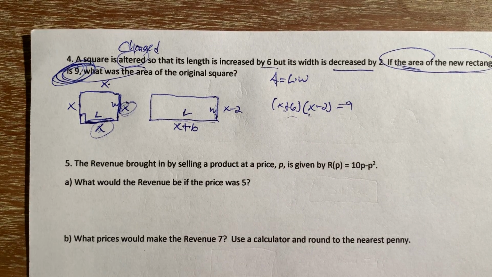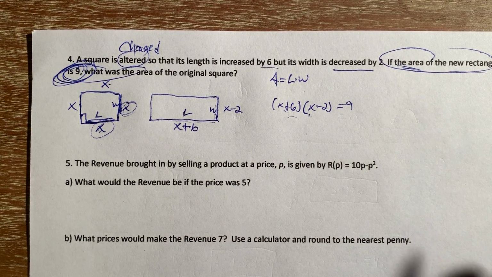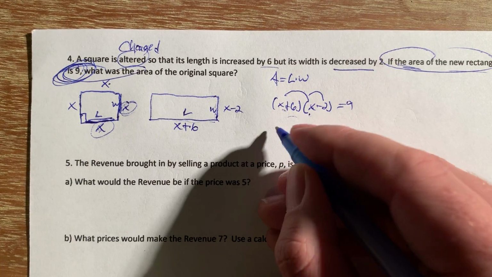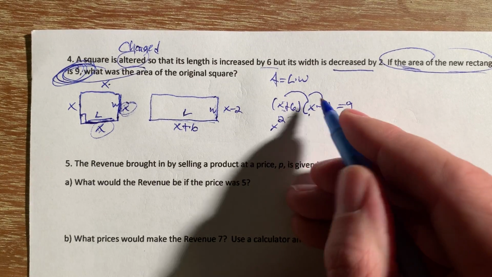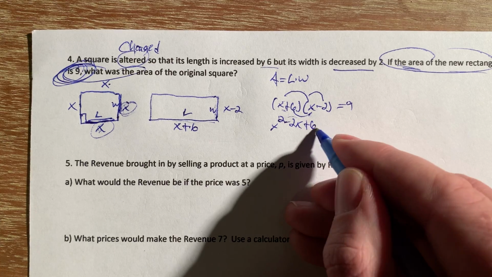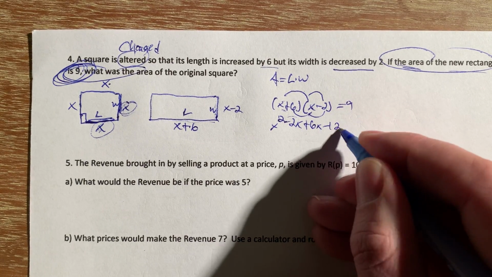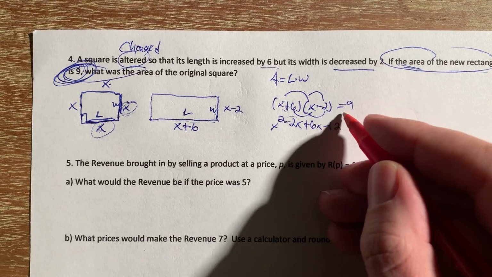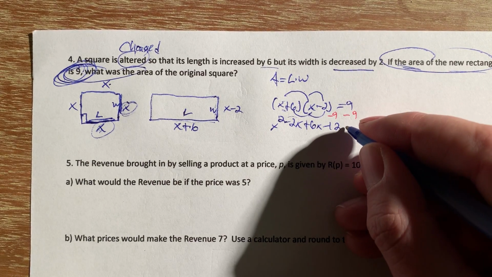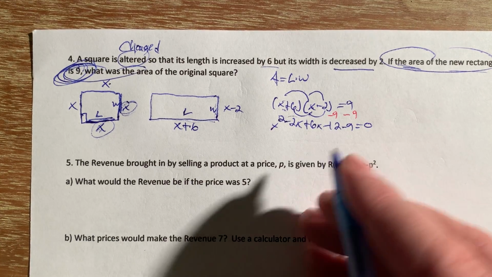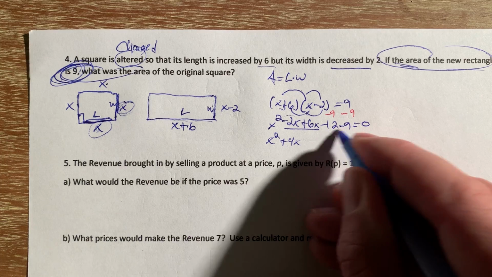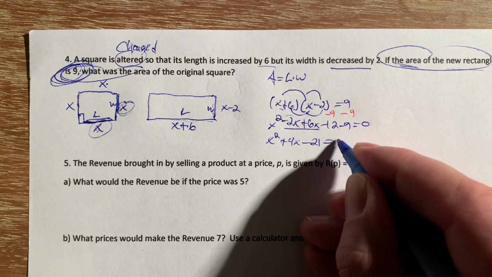So go ahead and solve this. Recognize that you need to change it to general form first. So hopefully you started by changing this to general form. x times x is x squared. x times -2 is -2x. 6 times x is 6x. 6 times -2 is -12. And the other thing we need in general form is we don't want it equal to 9. We want to subtract it and make it equal to 0. And now we can combine like terms. So we've got x squared plus 4x minus 21 equals 0.